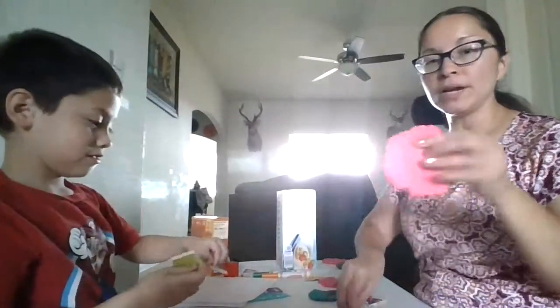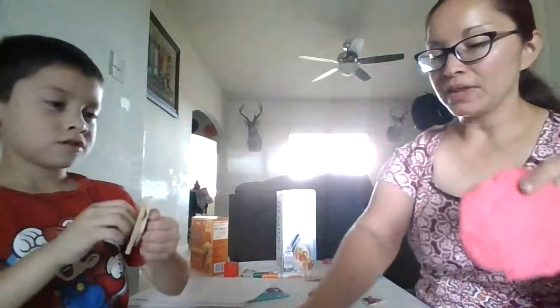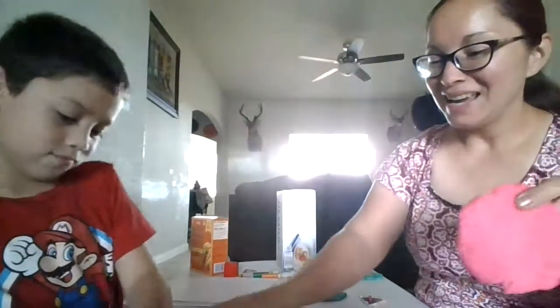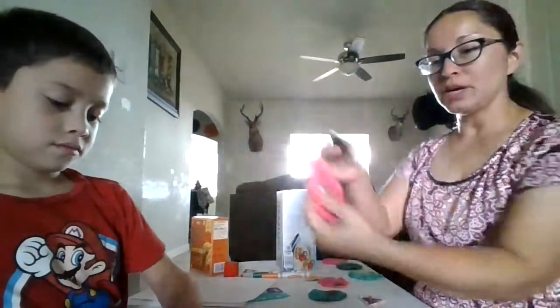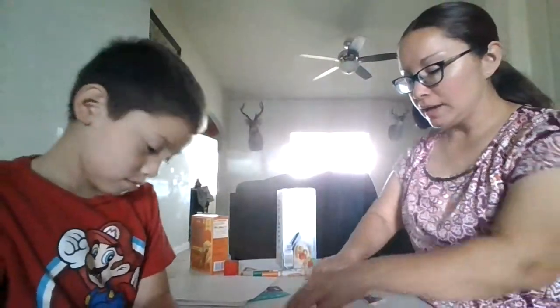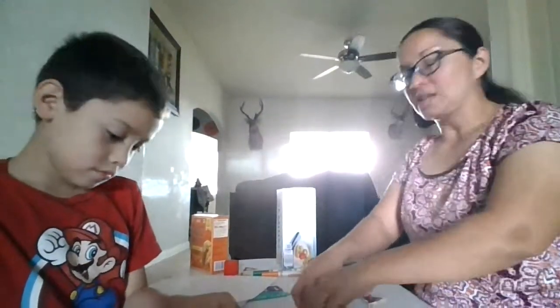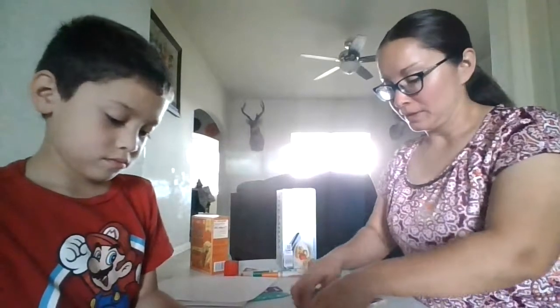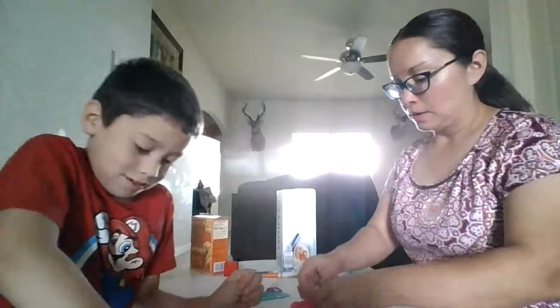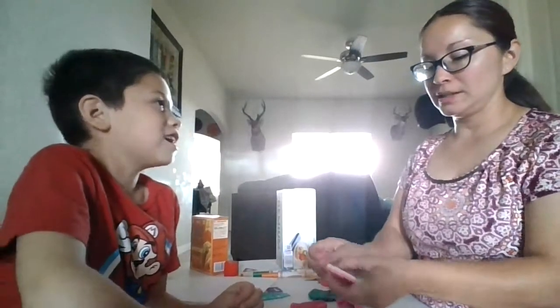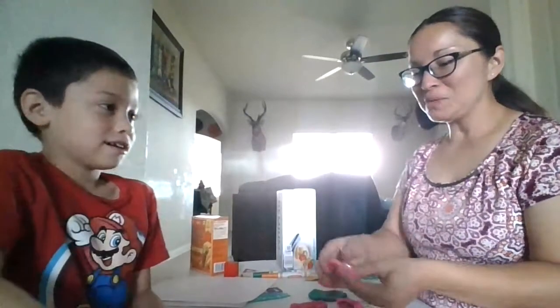So we have some Play-Doh here already smashed up like a pancake. Yes, this one and this one. I'm going to demonstrate, wait, let me do it first. I'm going to demonstrate how to press it into the Play-Doh and form the shape. You can go ahead and do it too. Okay. It's kind of hard because it's really thick. I know. And thin. But just go ahead and do your best.